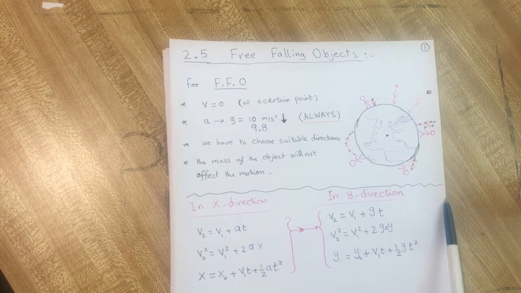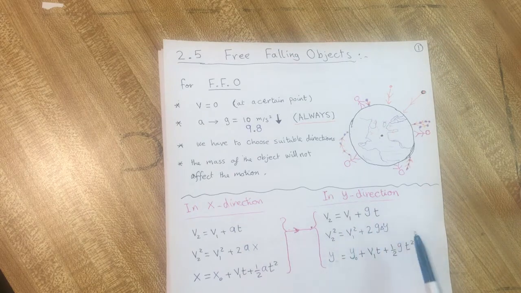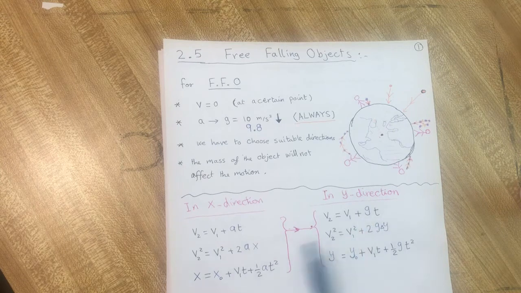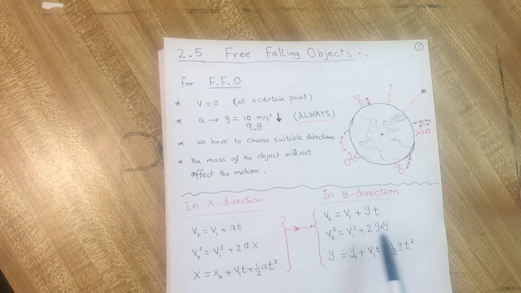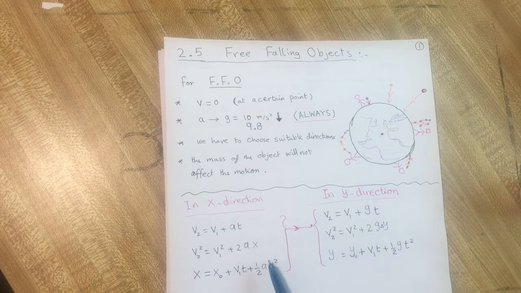But we will take these equations in y direction. We will exchange a by g, and x by y, or delta x by delta y. The time is the same, and the x in the horizontal direction will be y in the vertical direction.